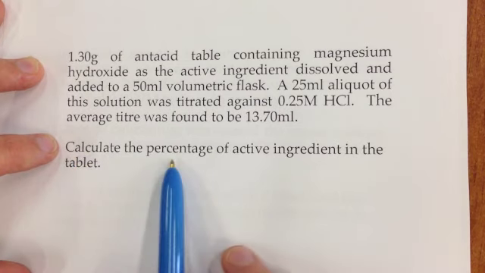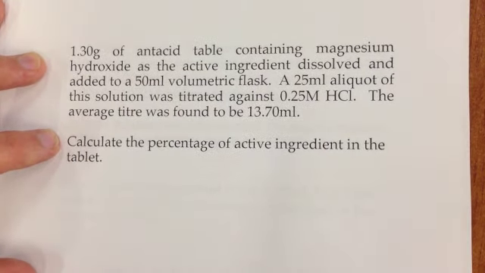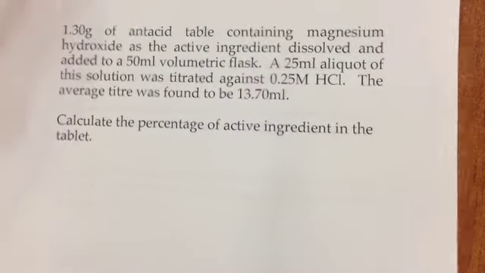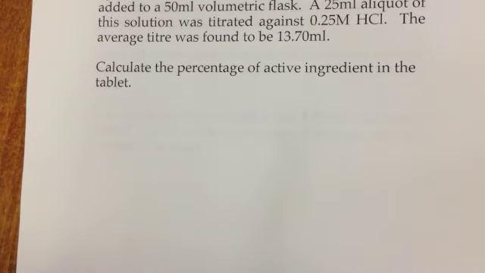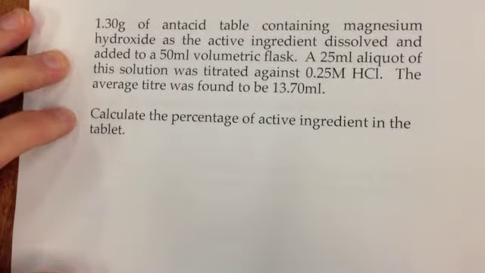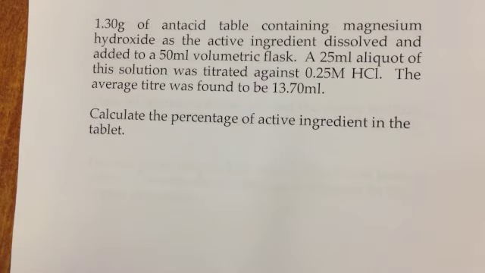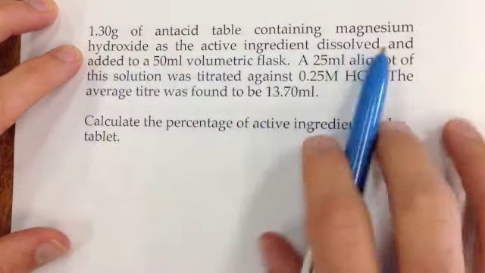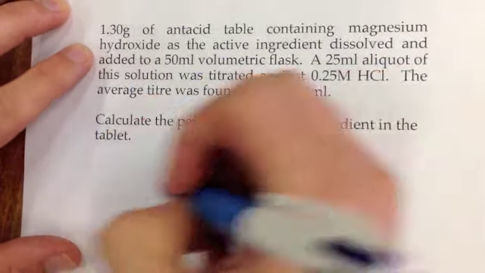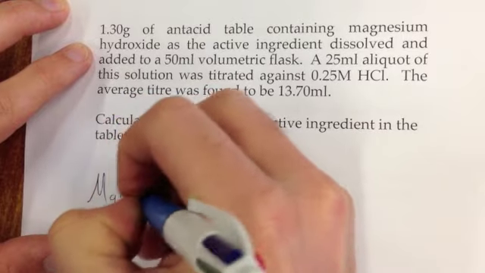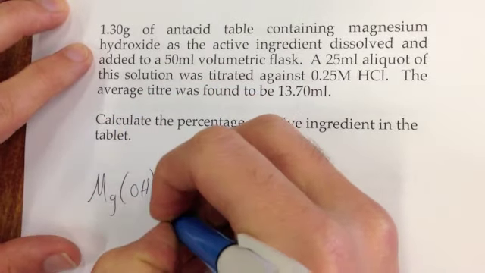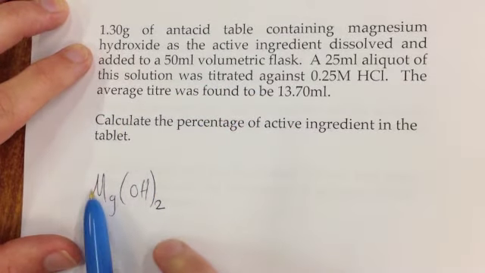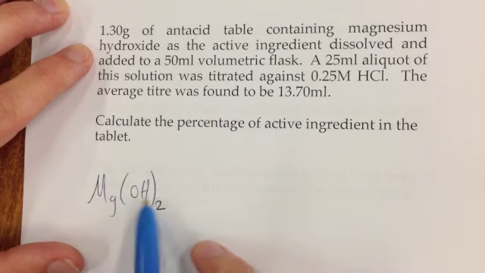What we need to find out is the percentage of active ingredient in the tablet. So let's have a look at how I'm going to solve this. Because I know it's a titration, the first thing I need to find is an equation. What is my equation going to be? Magnesium hydroxide is the active ingredient, so that's what we're looking for. So I'll write down magnesium hydroxide, Mg(OH)2. Magnesium's 2+, hydroxide's negative, so that's why you need two of these.